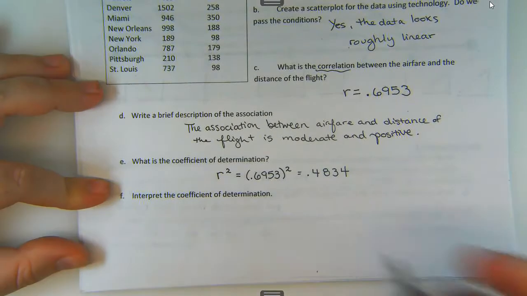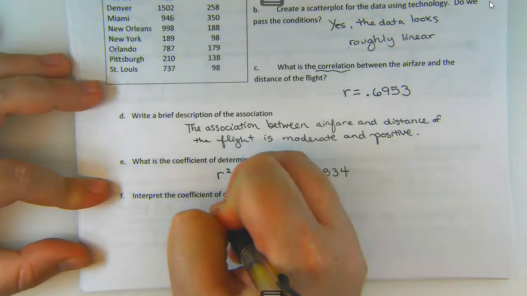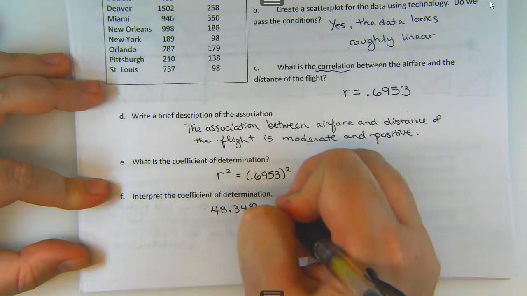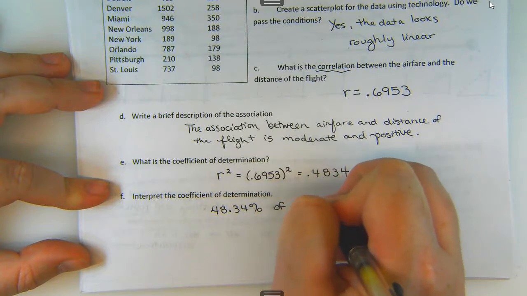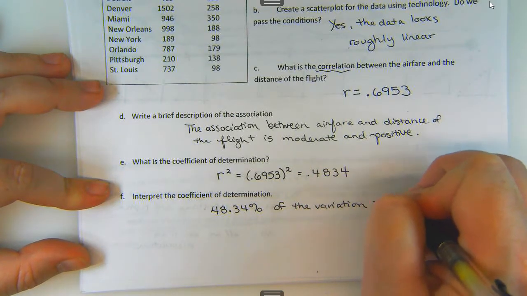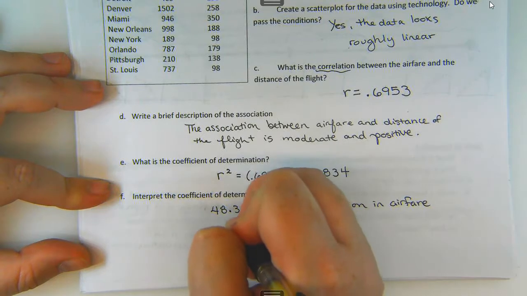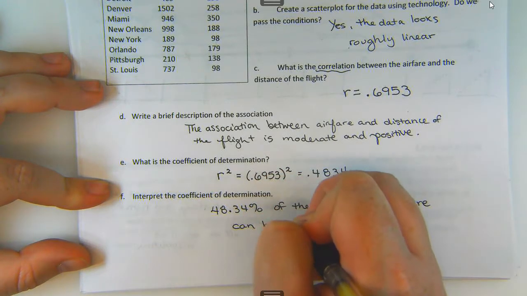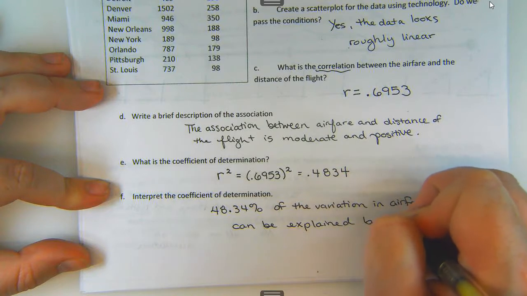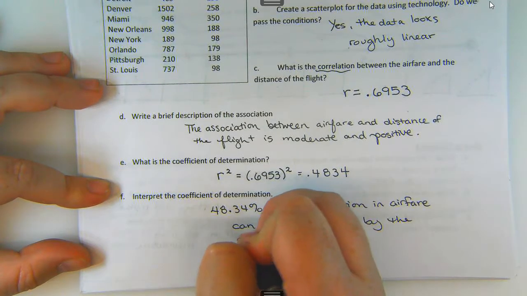So interpreting it, we would say 48.34% of the variation in airfare can be explained by the distance of the flight.